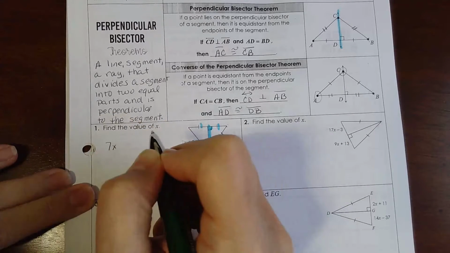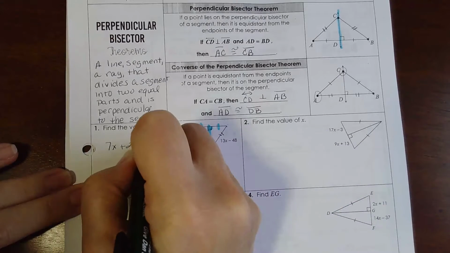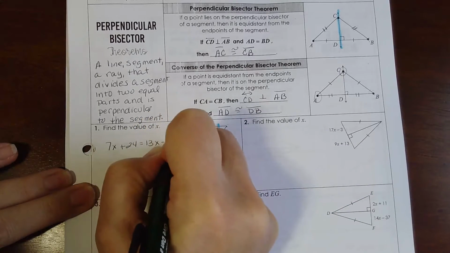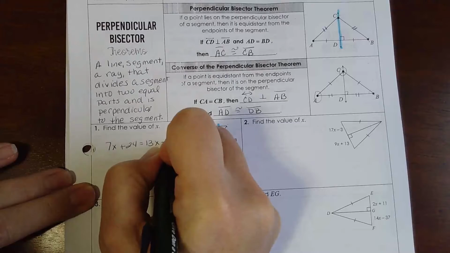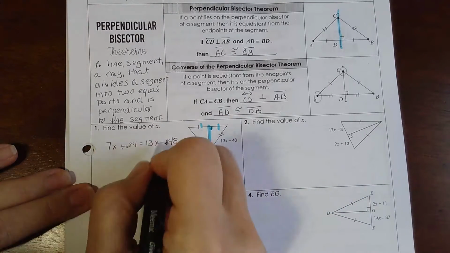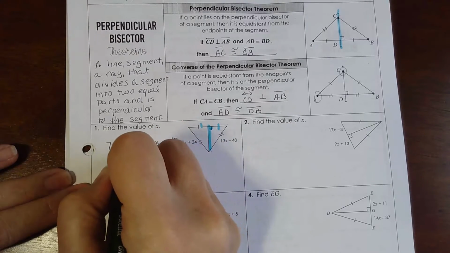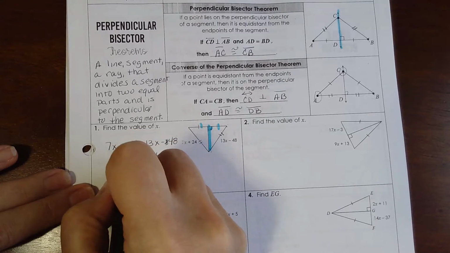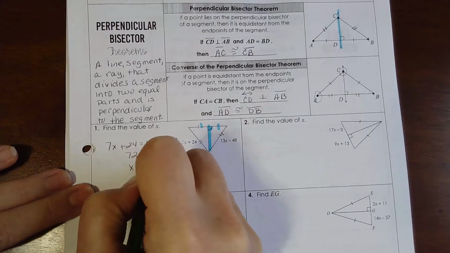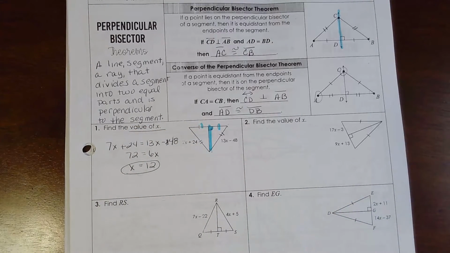So we get 7x plus 24 equals 13x minus 48. I'm going to subtract my 7x, so I get 6x. I'm going to add my 48 and get 72. Divide by 6, x is going to be 12. Again, just find the value of x, so we're done. That's it.